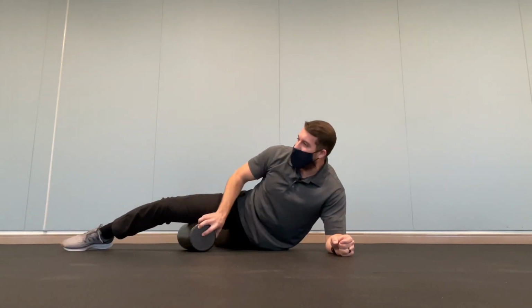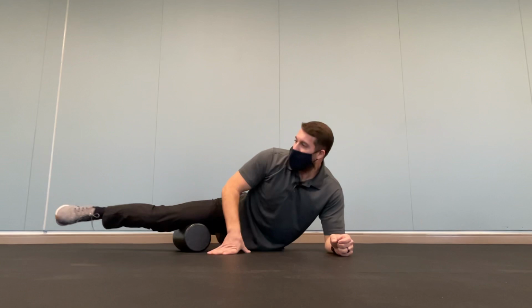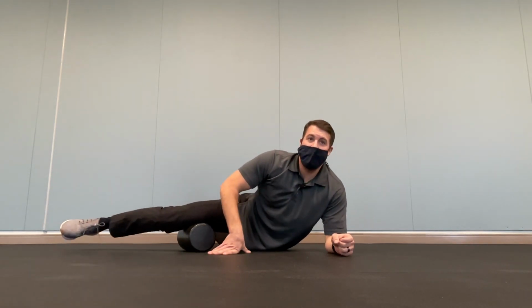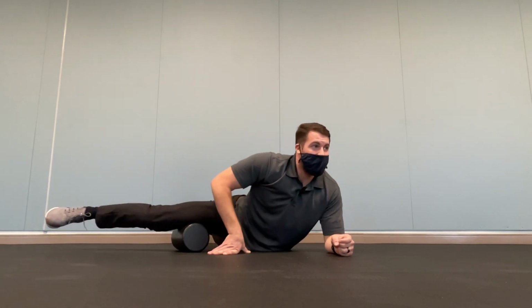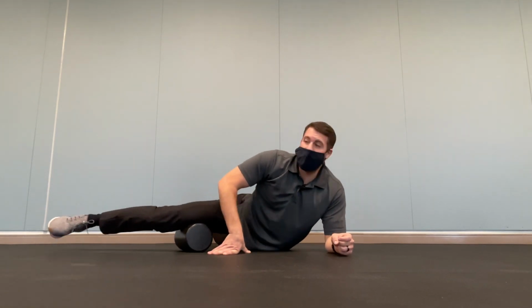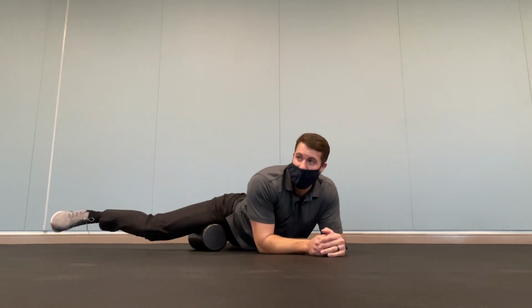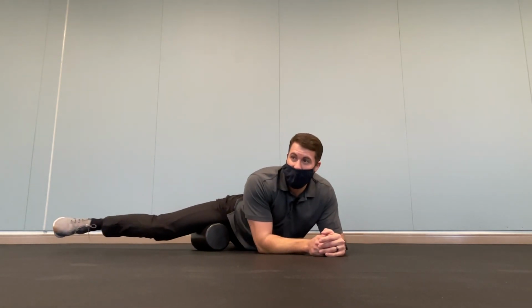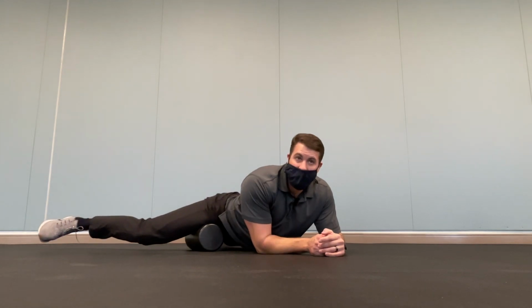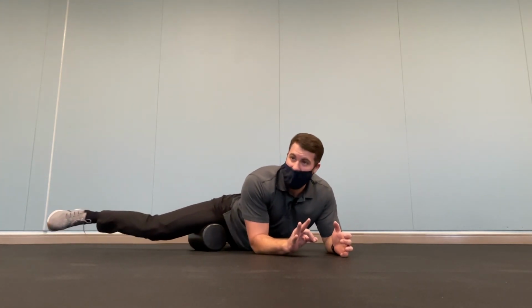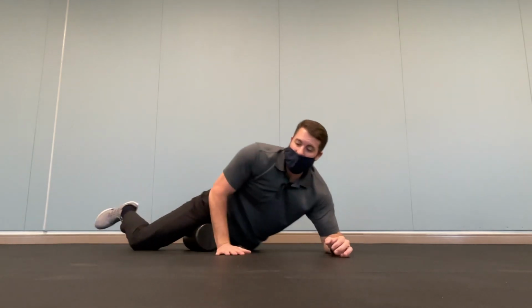And then we're going to go in the middle of the tissue. This is going to get the adductors, magnus, longus, gracilis, sartorius. And now we're going in toward the adductor brevis, gracilis, all the way inside. And there's 3 different areas there that you can pay attention to. All right, let's go ahead and switch.